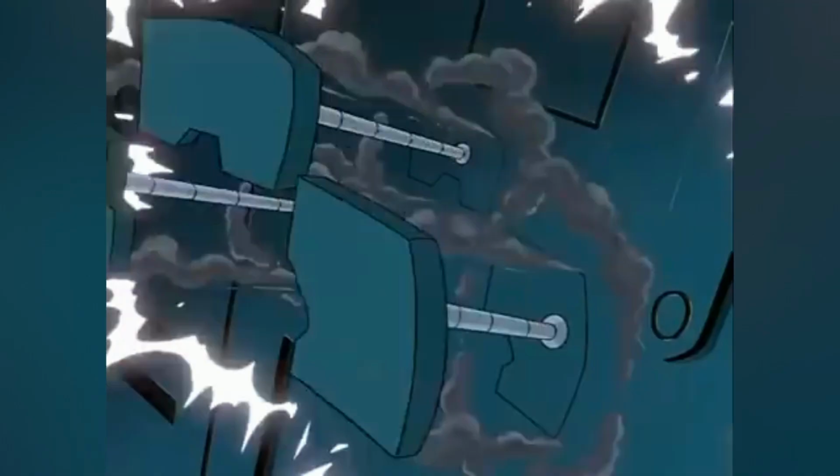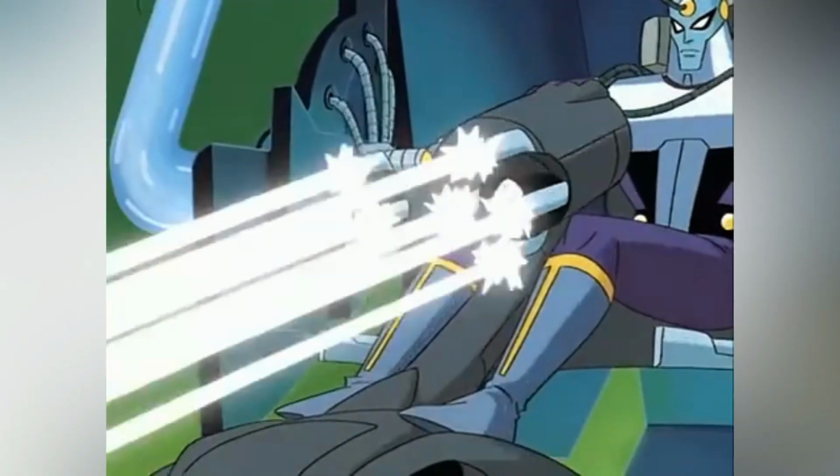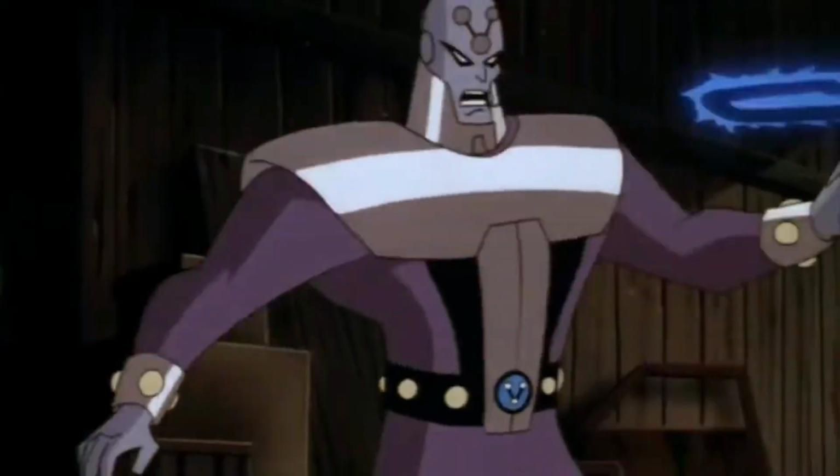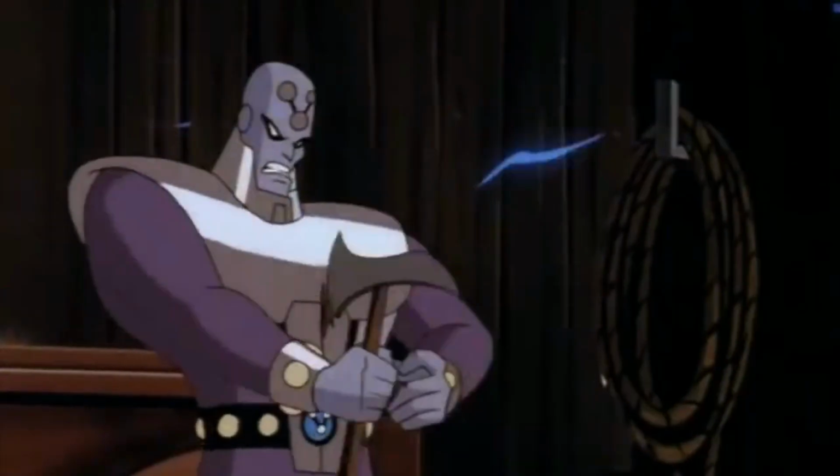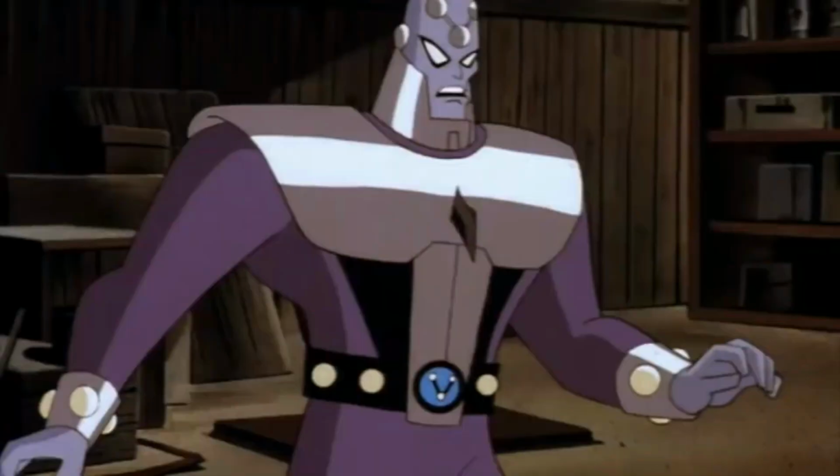Brainiac was once the supercomputer of the planet Krypton, which became self-aware and began to develop its own agenda, driven by an insatiable thirst for knowledge and power. Shortly before the destruction of Krypton, Brainiac left the planet and began traveling the galaxy in pursuit of knowledge.